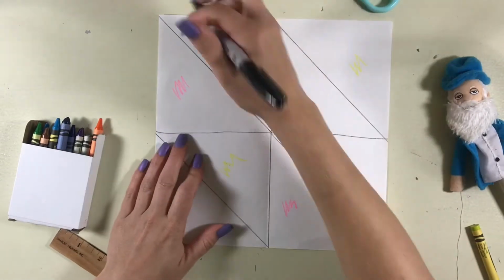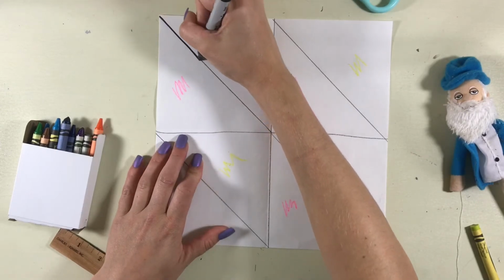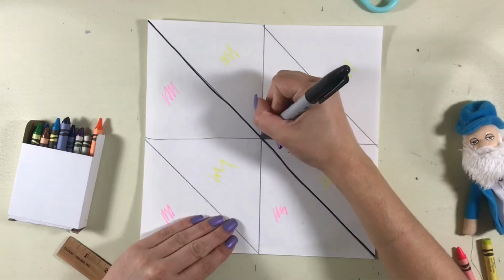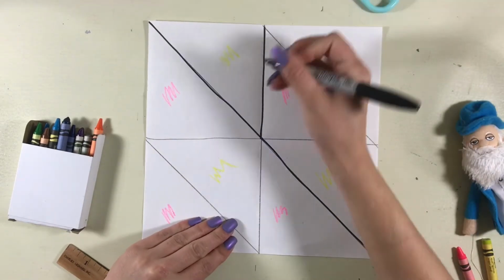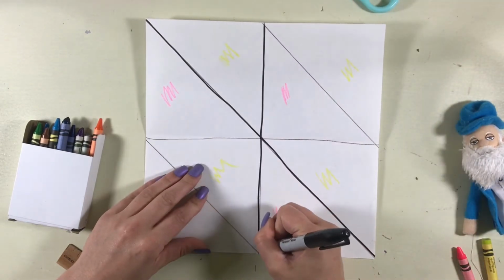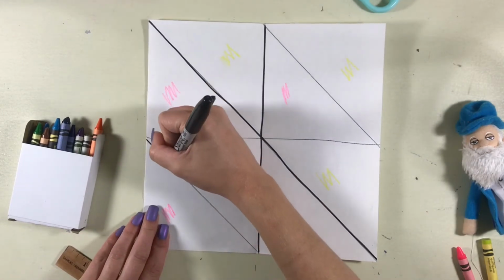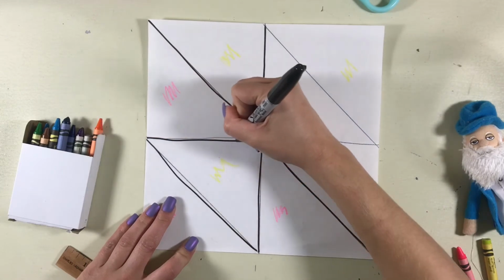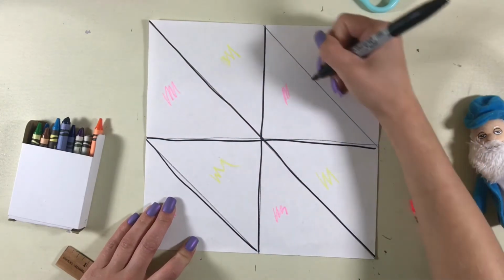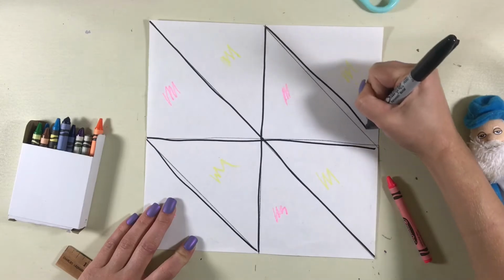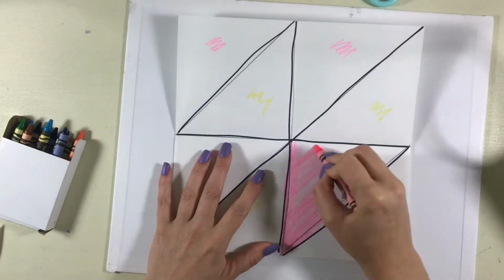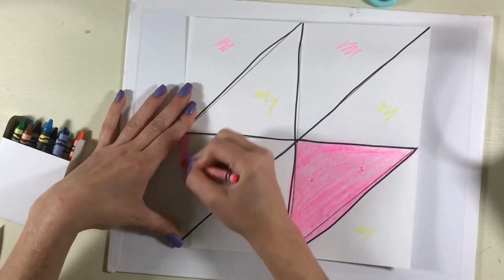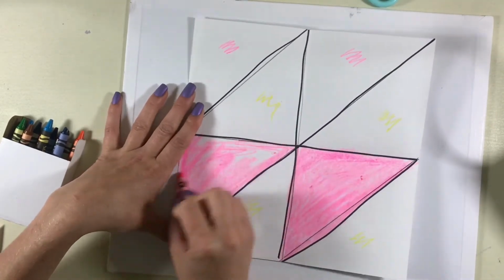If you have a Sharpie or a black marker, a bonus step is to trace over your pencil lines very carefully. The last step is to color in every triangle.